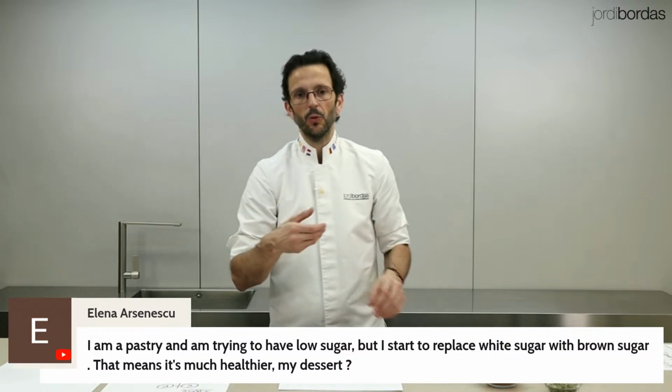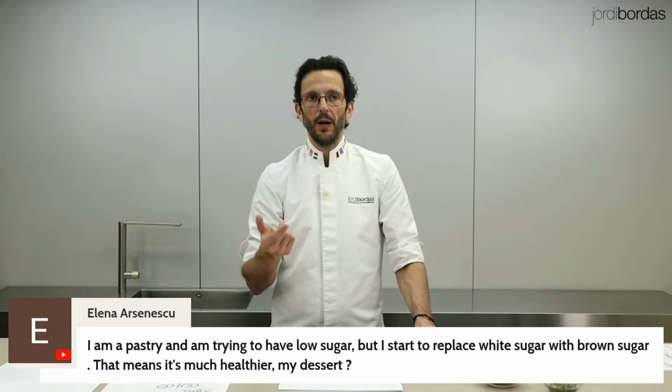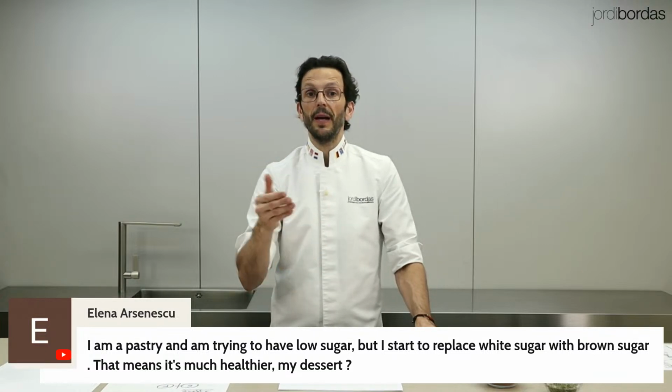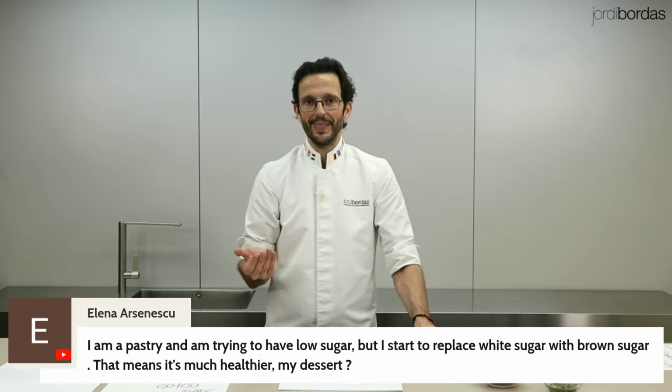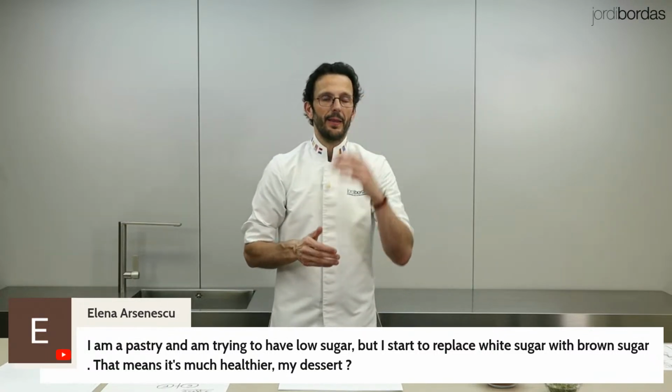That means that brown sugar is okay, then whole grain in whole flours is interesting, and then just try to reduce sugar by using fibers inside of your recipes. It will also help you to have healthier options in your recipes.